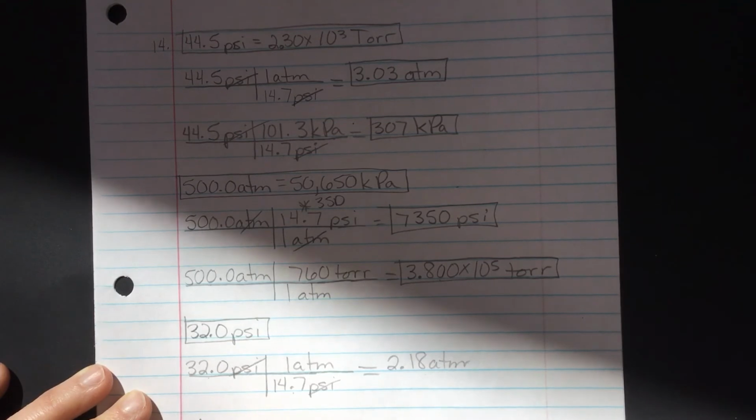Okay, start with my 32 psi. And this time I want to convert to torr, so 14.7 psi is 760 torr.